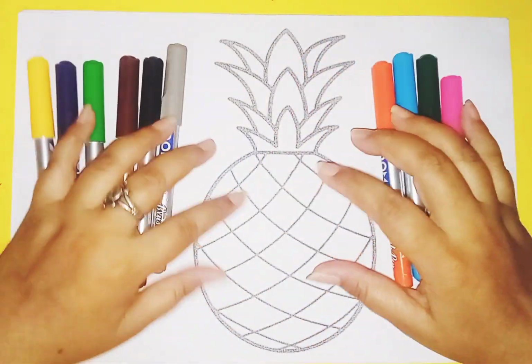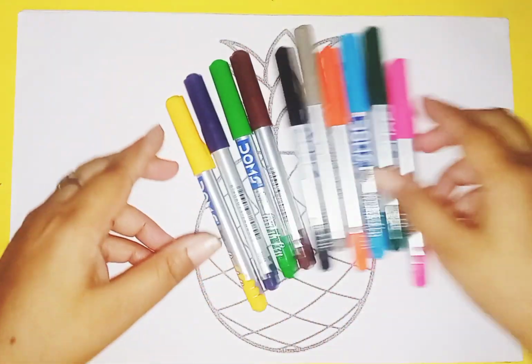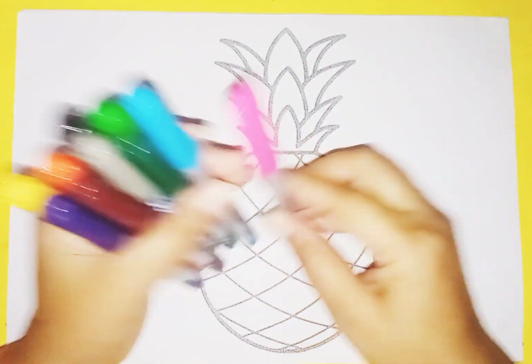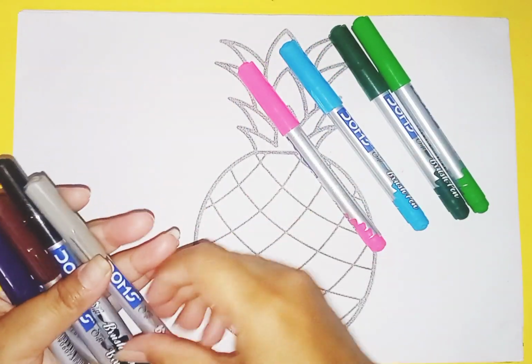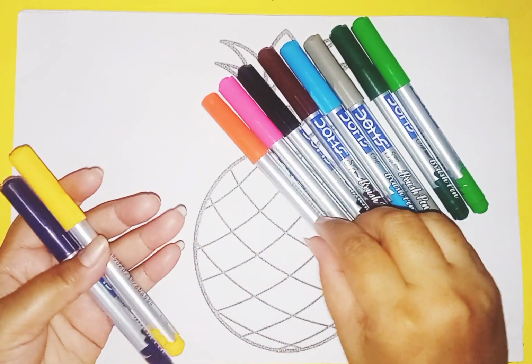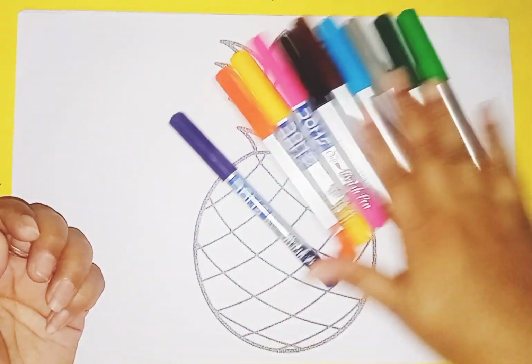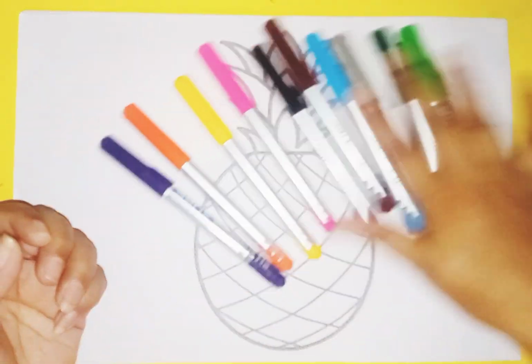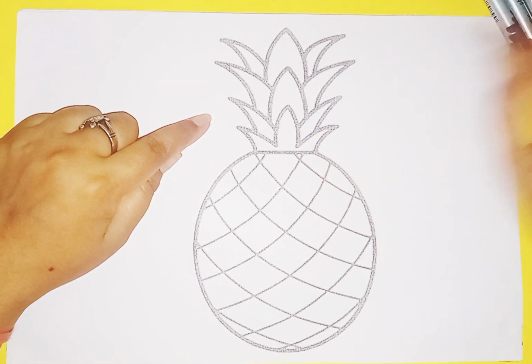Today we learn how to color in our pineapple. Let's learn some color names. Pink color, sky blue color, green color, light green color, grey color, brown color, black color, orange color, yellow color, violet color. These are colors. So kids, this is a pineapple and let's learn some colors.